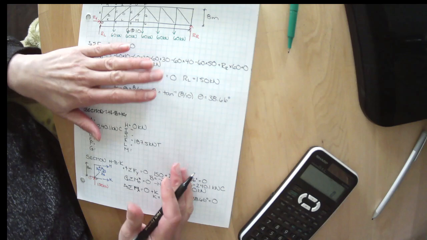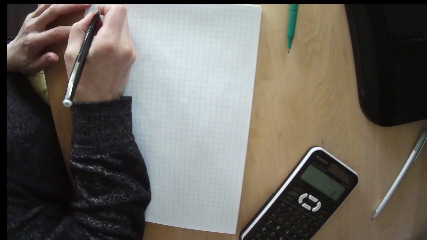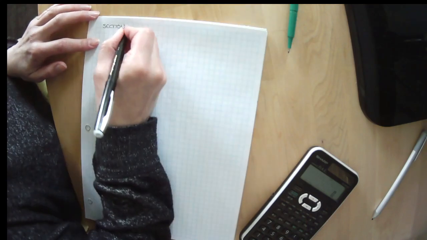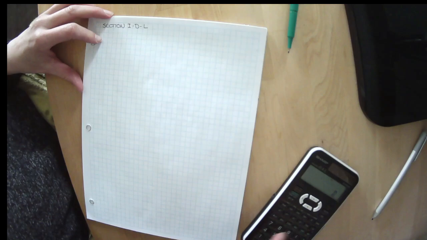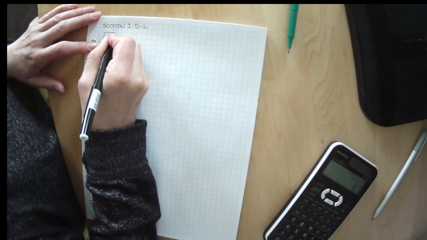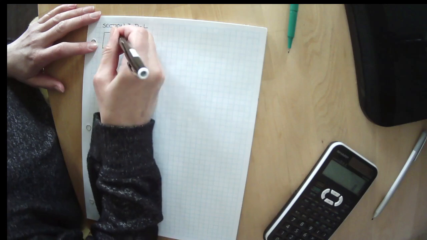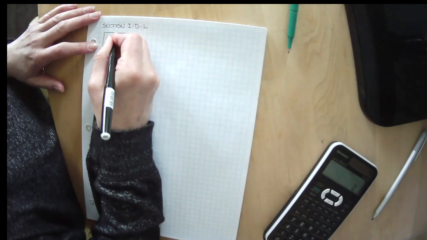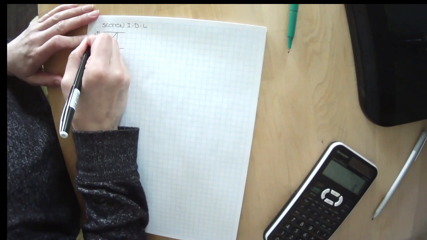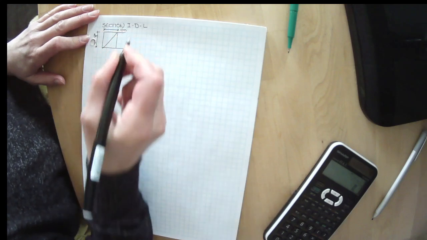Let's do our next cut. Let's cut through I, D, and L. Section I, D, and L. We know that that is 8 meters, and we know that that is 10 meters.